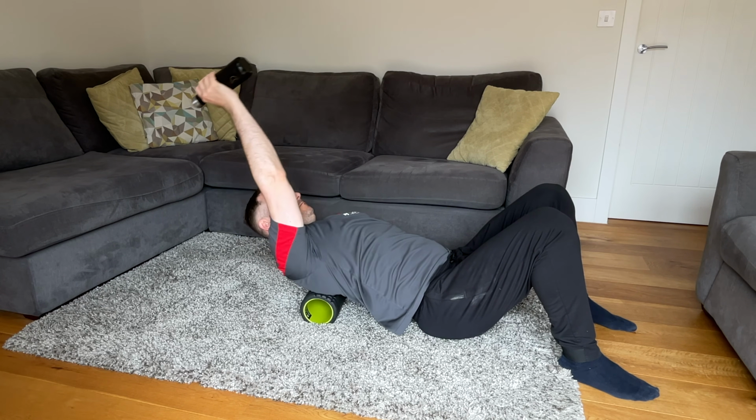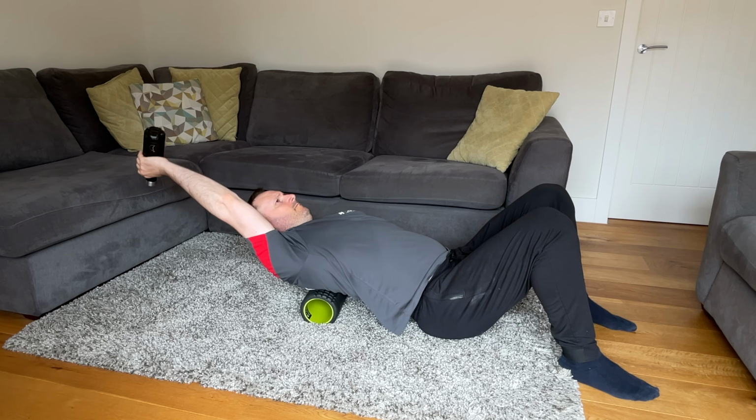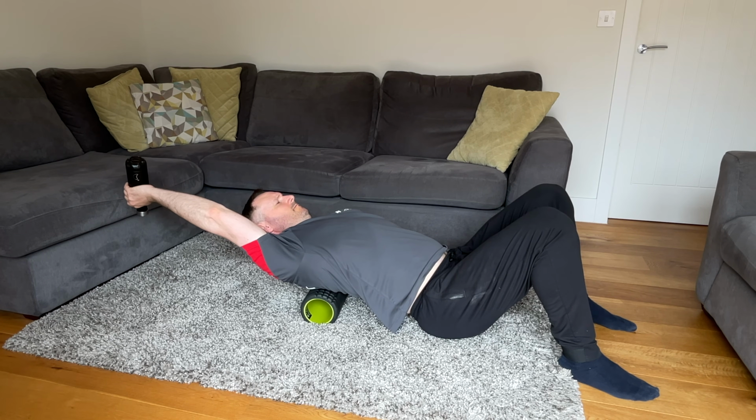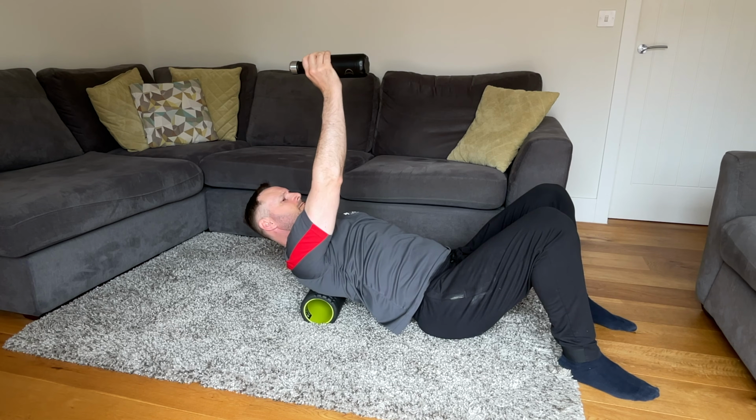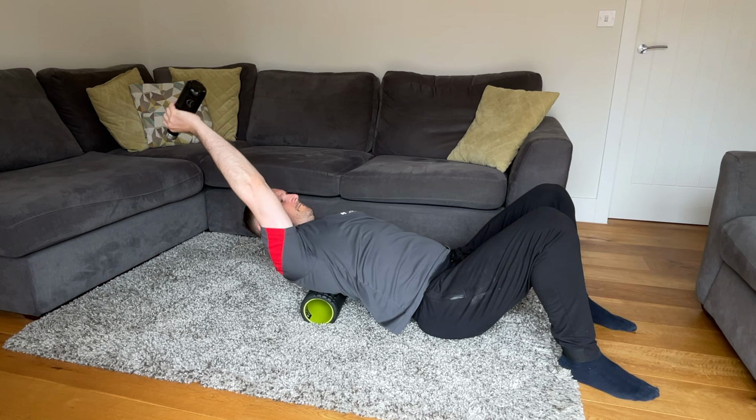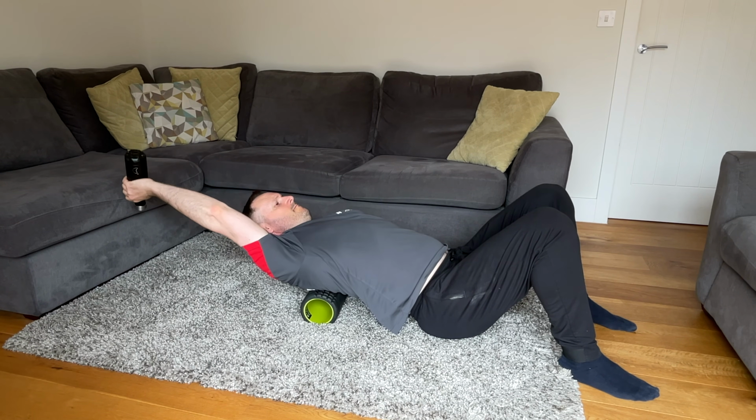With a dumbbell or alternative weight in your hand and keeping the arm straight, allow it to move overhead behind you with the thumb leading towards the ground. Ensure you reach a good stretch at the bottom before bringing the arm back up to the start.